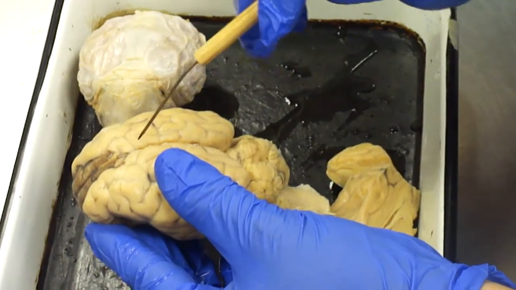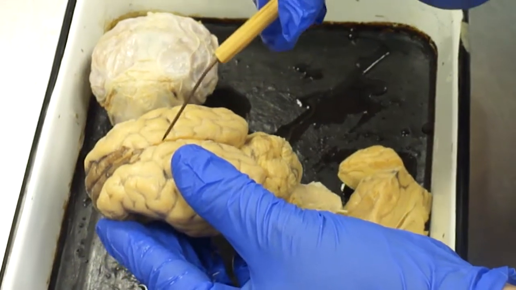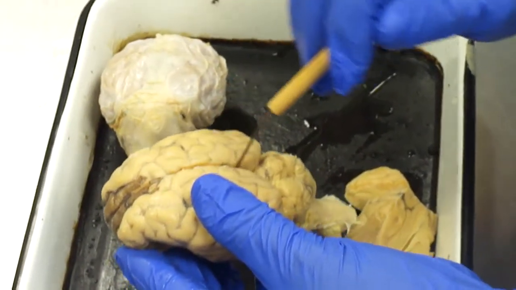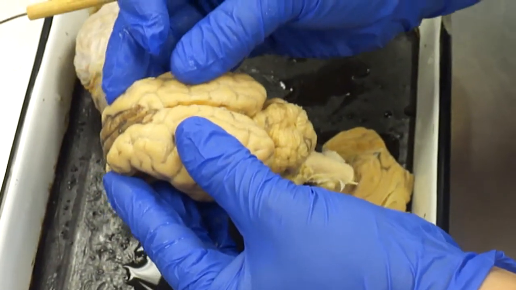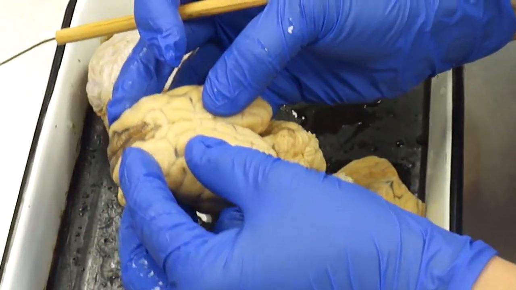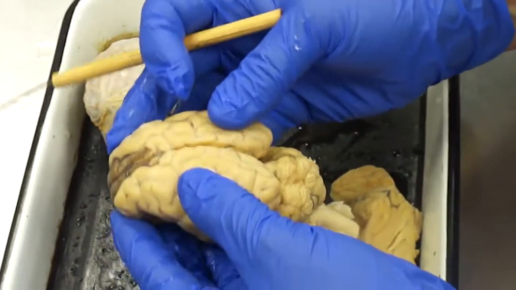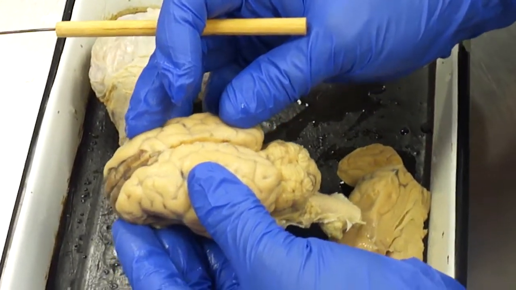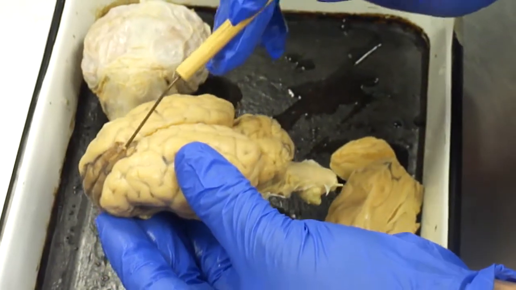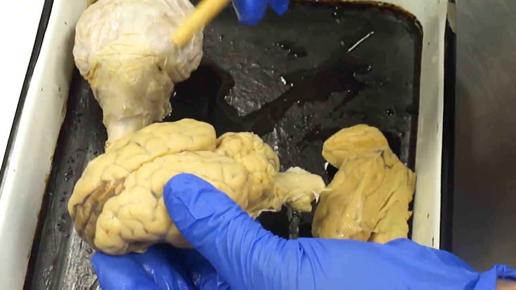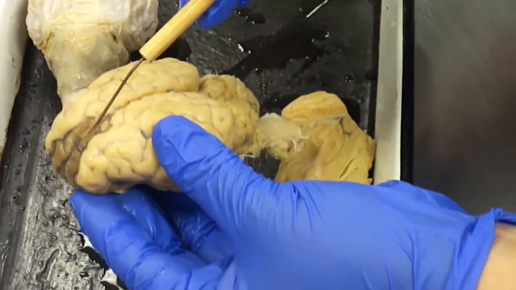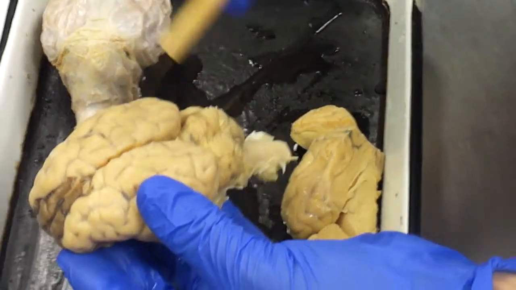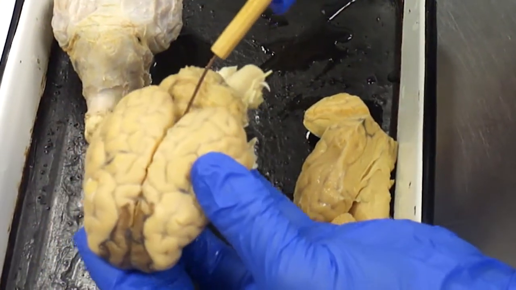So name this fissure, or name this groove. That's the longitudinal fissure, and then the right cerebral hemisphere and the left cerebral hemisphere. I'm going to expect right and left for this particular one here. In your notes it says longitudinal cerebral fissure. If you just say longitudinal fissure, that's mostly what it is, but it separates the right and the left.